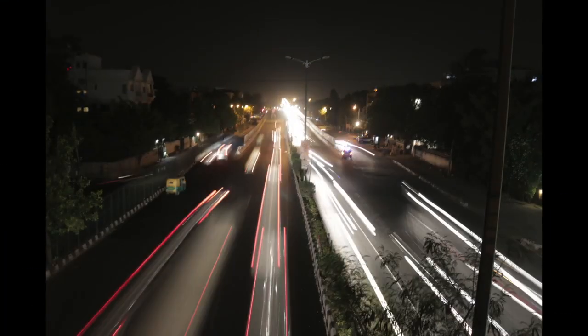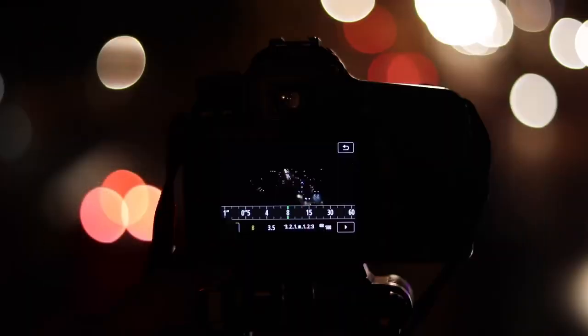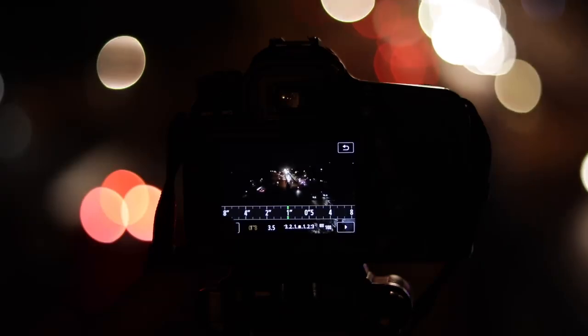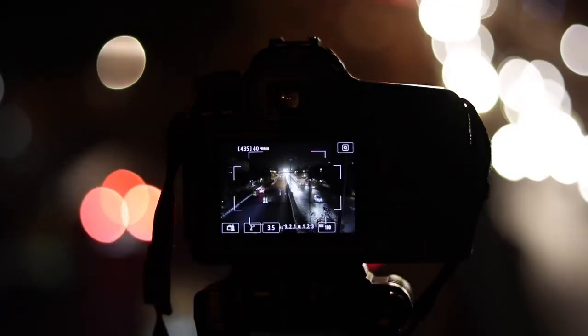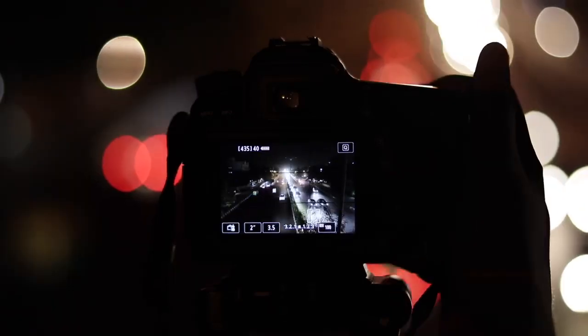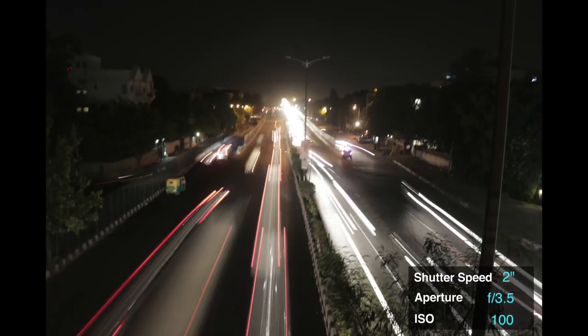Light trail shots look very cool, and well, you can easily capture them by playing with the shutter speed and aperture in your camera. For instance, here I'm increasing the shutter speed to 2 seconds, while not really changing the aperture or the ISO, which are at f3.5 and 100 respectively. Well, here's the shot which does not look that great, right?